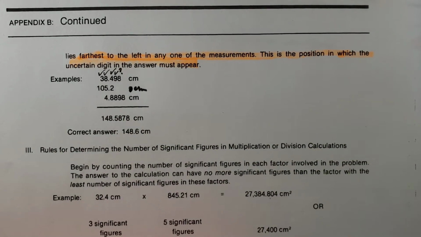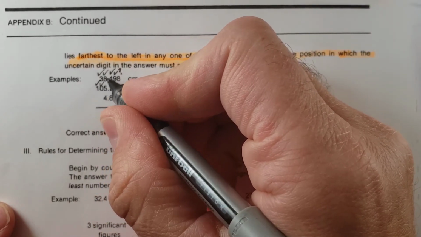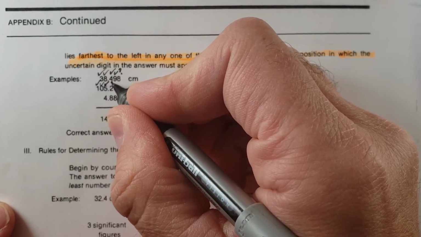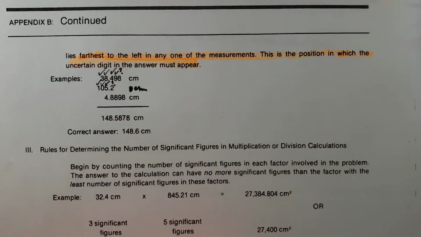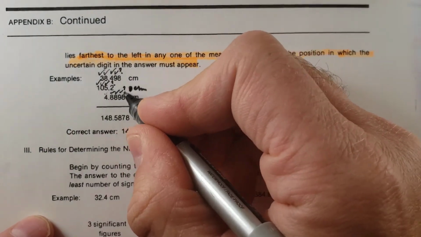So with that one, that is 5 sig figs. And of course, we know that very last one is the guess digit. The next one, 105.2, so we know that's significant, that's significant, that's significant. That is the guess number. And this last one, boom, boom, boom, guess digit there.